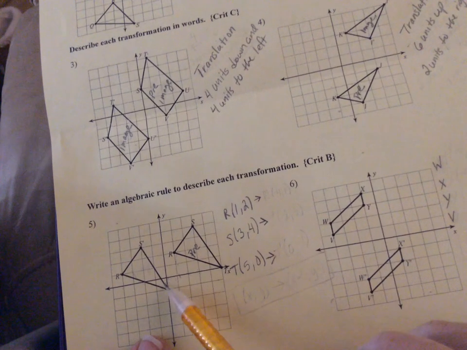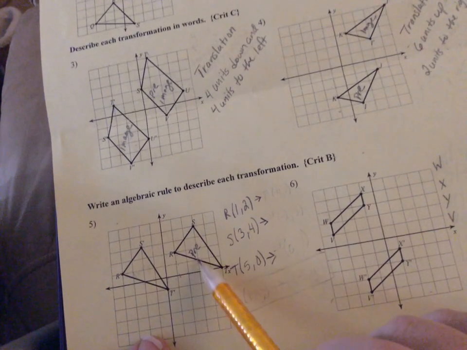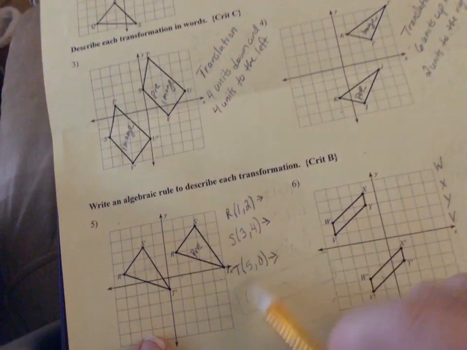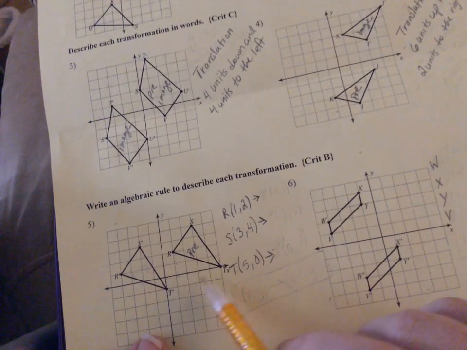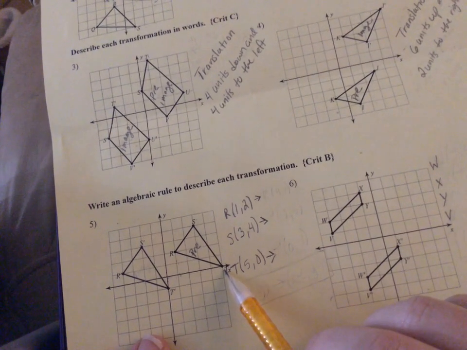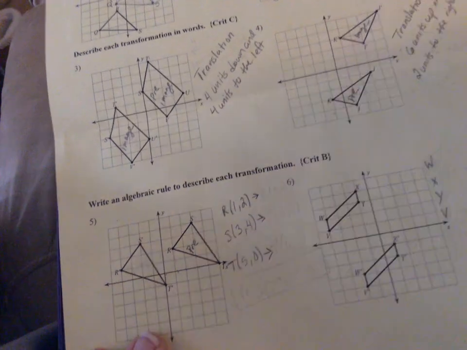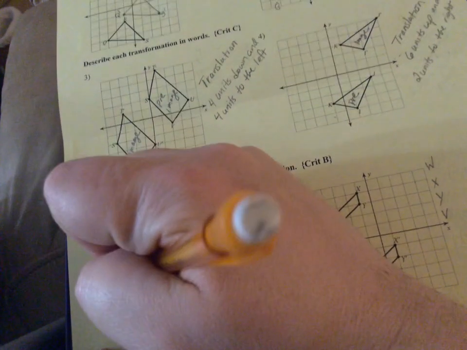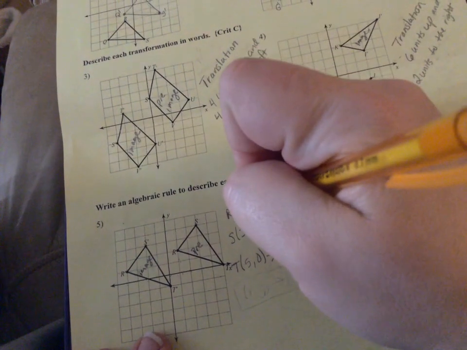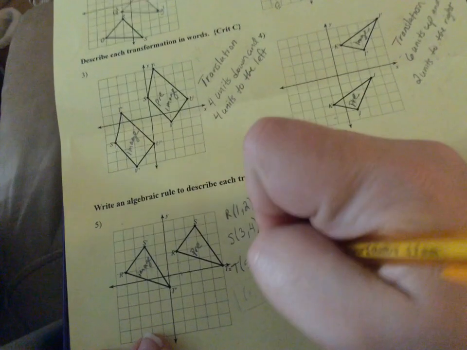For S, from the origin, it's 3, 4. And for T, I moved to the right 5 in the x direction, but it doesn't go up at all. That's why it's a 0. So the next thing we need to do is, for the image, let's write down the coordinates of R prime, S prime, and T prime.